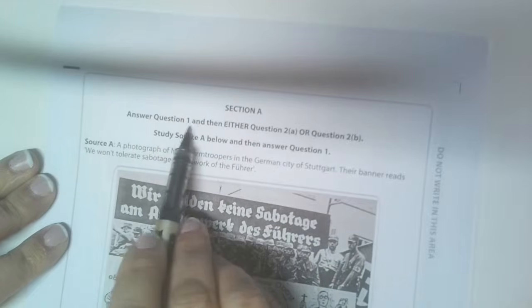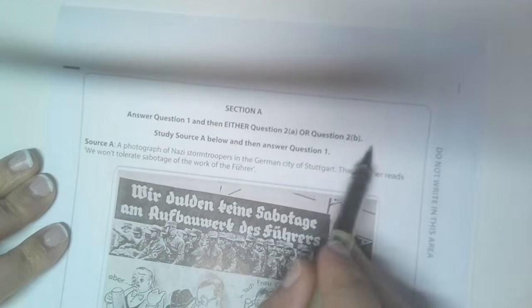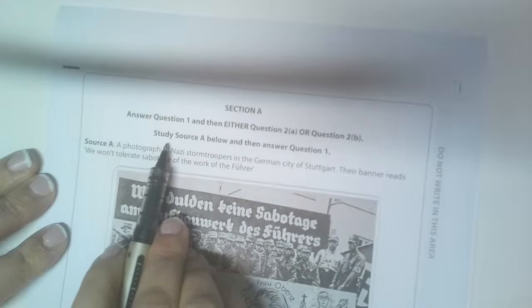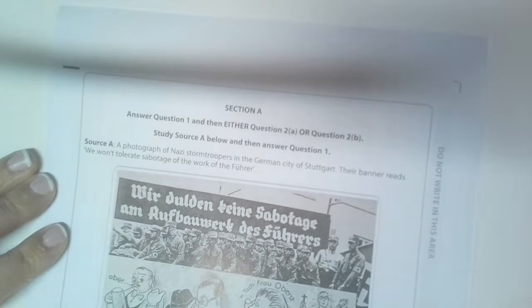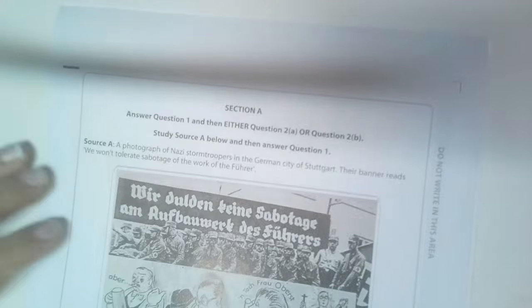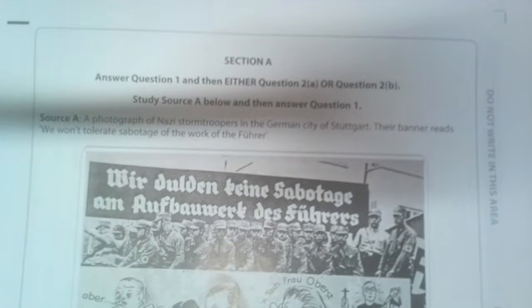So, section A, answer question 1 and then either question 2A or question 2B. Study source A below and then answer question 1. Source A is a nice easy question, but I wanted to spend a bit of time looking at it. Let me zoom in a little bit because it's a bit blurry. There we go. How's that? Okay.